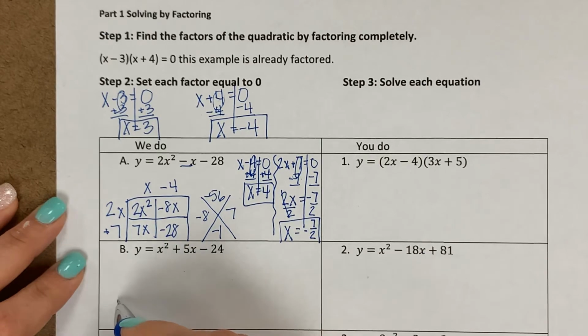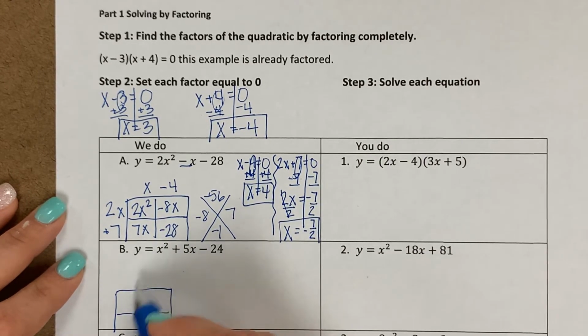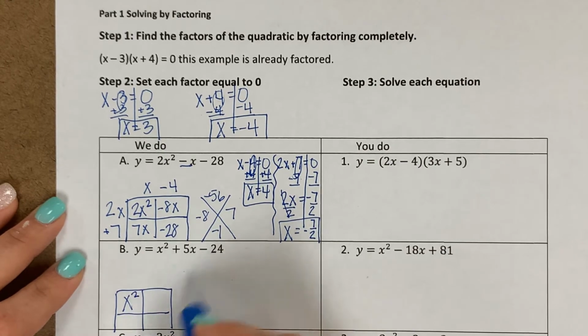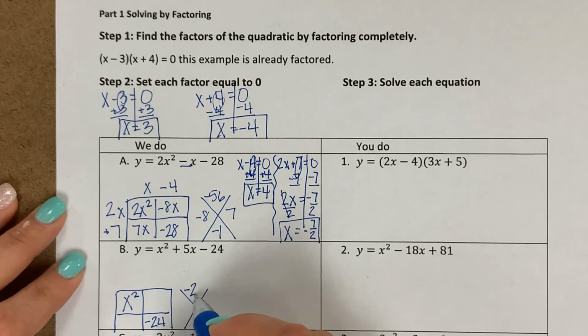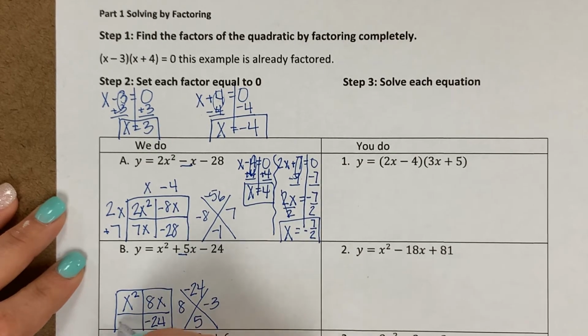It's not already factored, so I'm going to set up my box. First term goes in the first box, last term in the last box. Draw our x puzzle. So negative 24 goes in the top because we multiplied those together, and 5 goes in the bottom. Two things that multiply to the top, add to the bottom. In this case, it would be 8 and negative 3. So our two middle terms go in our middle boxes with an x.